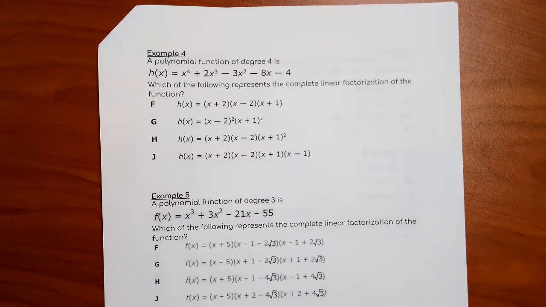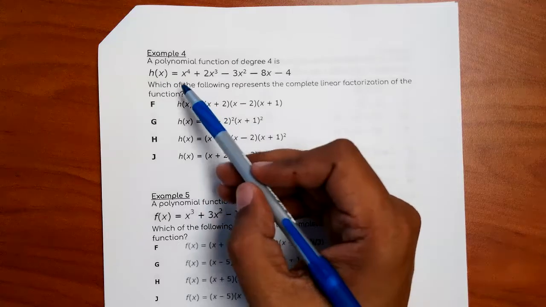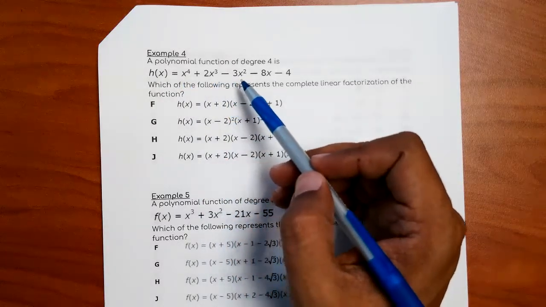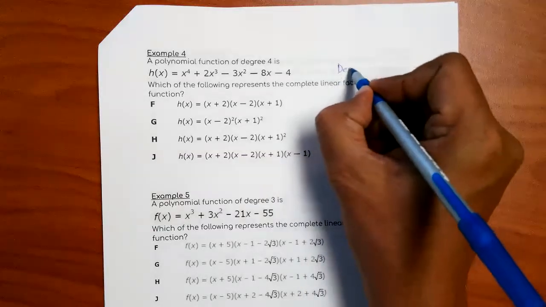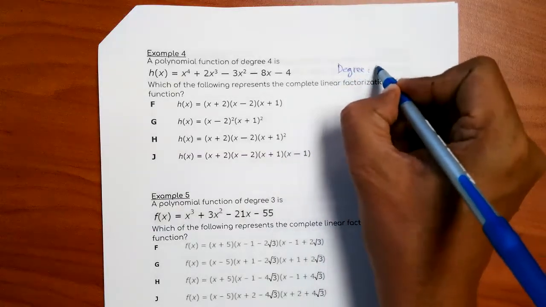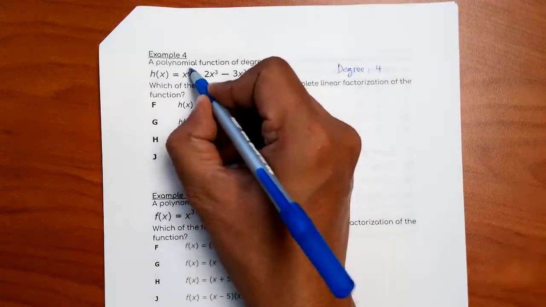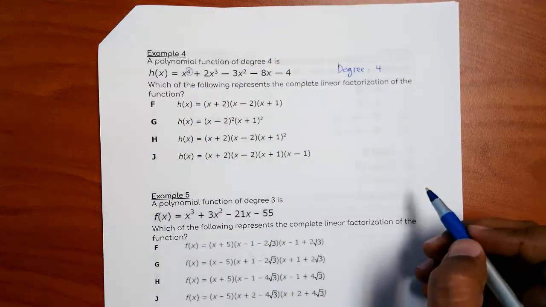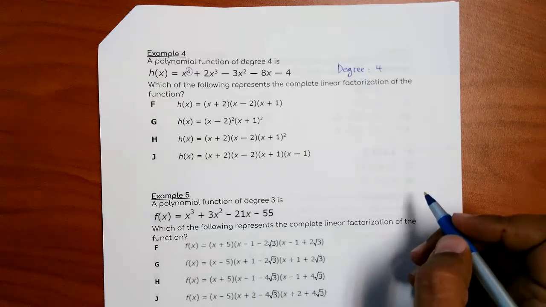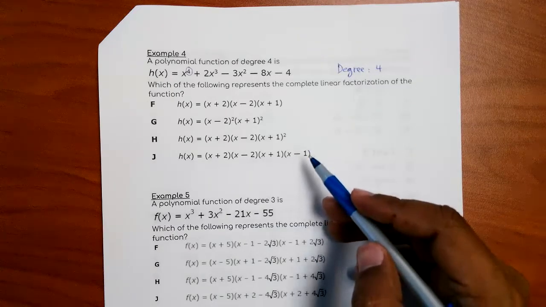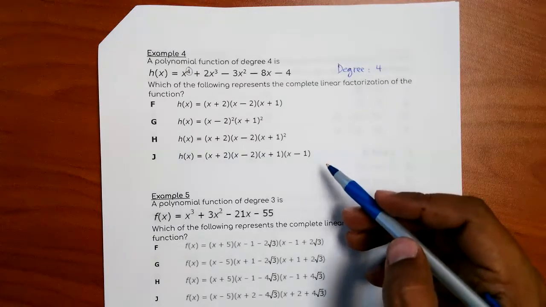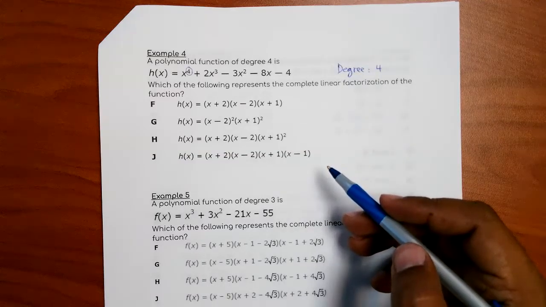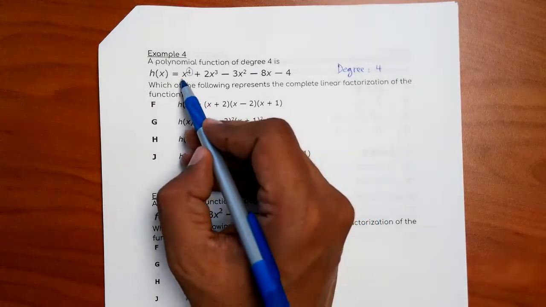So let's say you have this polynomial expression x^4 plus 2x cubed negative 3x squared negative 8x negative 4. Again, what is the degree of this polynomial? 4, because x has a maximum exponent of 4. Then we need to see which one would be the representation of the same polynomial function but in linear factor form.